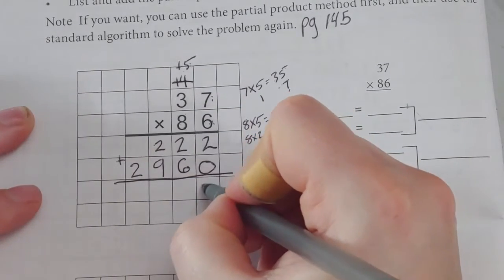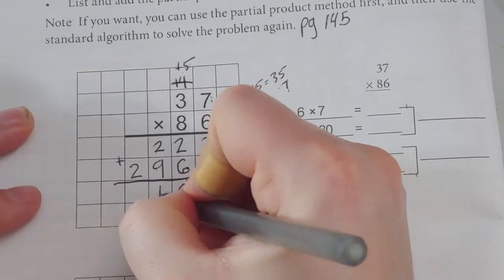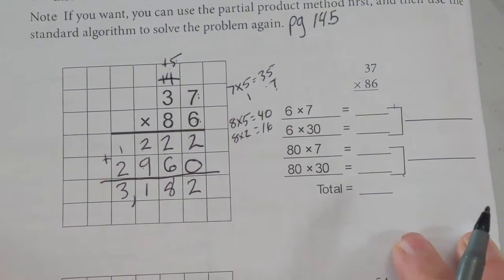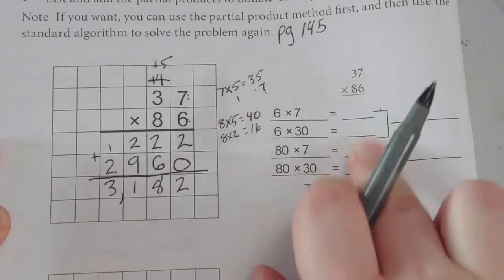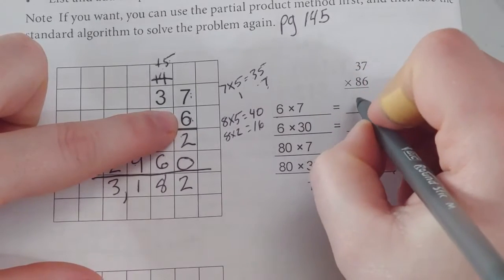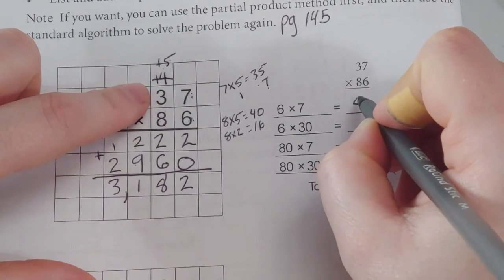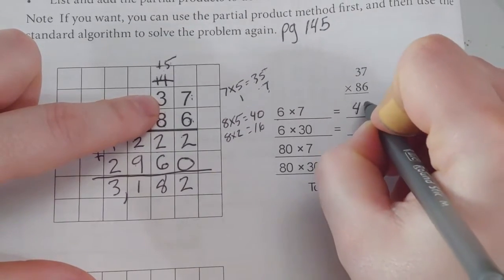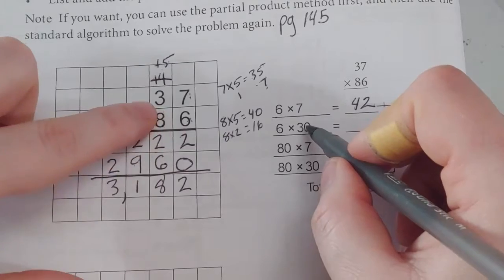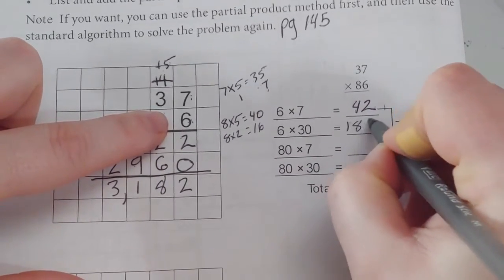Alright, add those together. So I got 2, 6, 7, 8, 9, 10, 11, 3. So there's our answer. I'm going to show you how this connects to over here. So first thing I did was the 6 times 7, and I got 42. Then I did 6 times 30. 6 times 30 was 180.